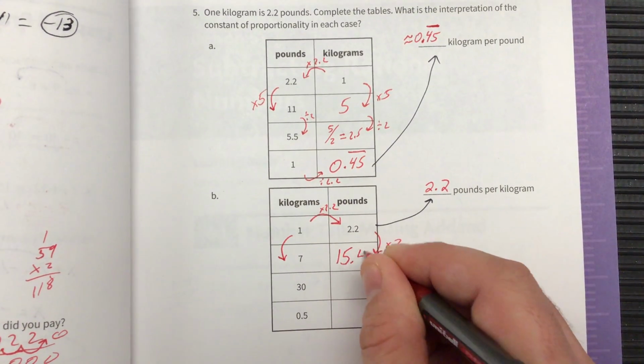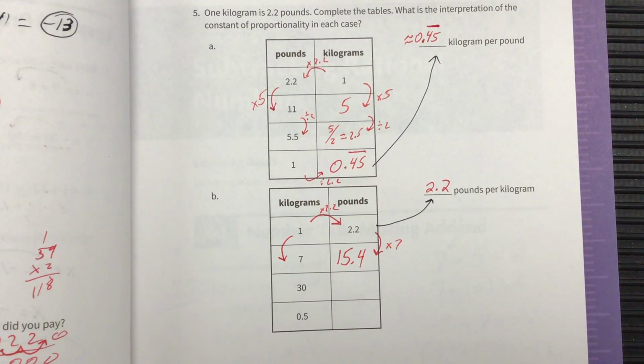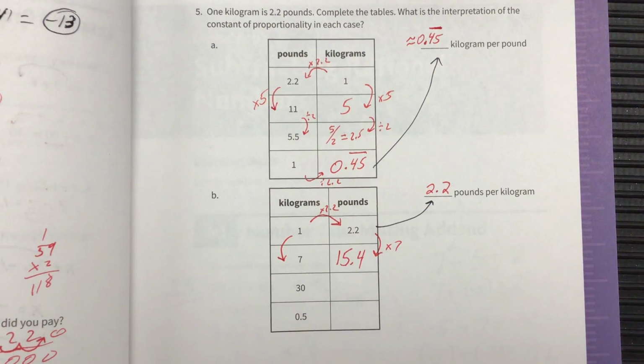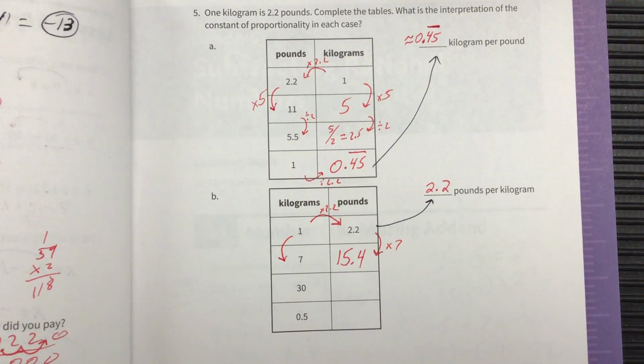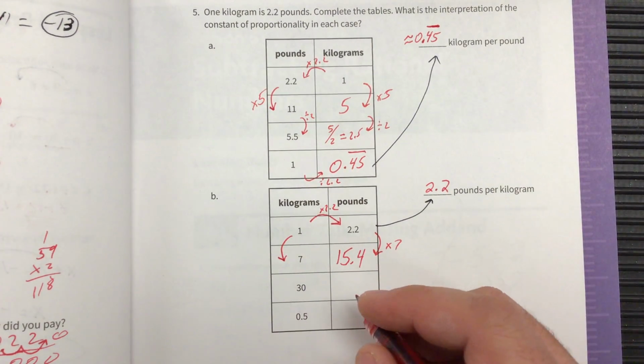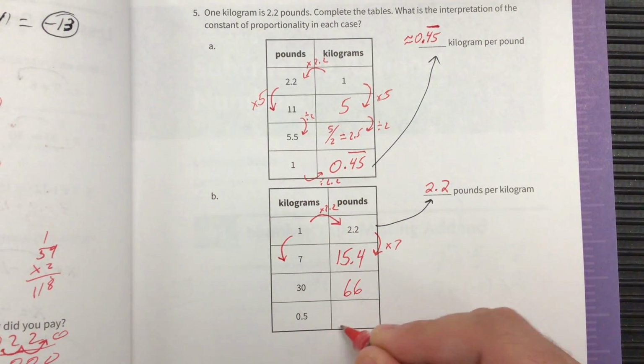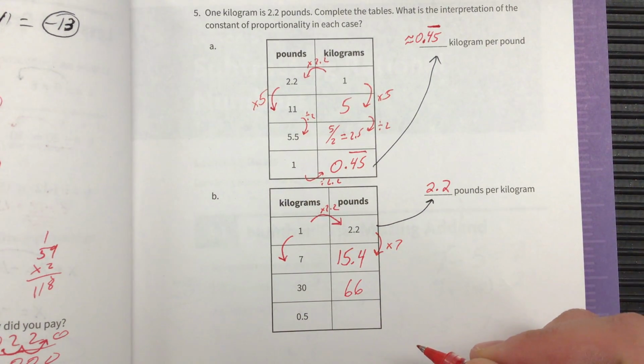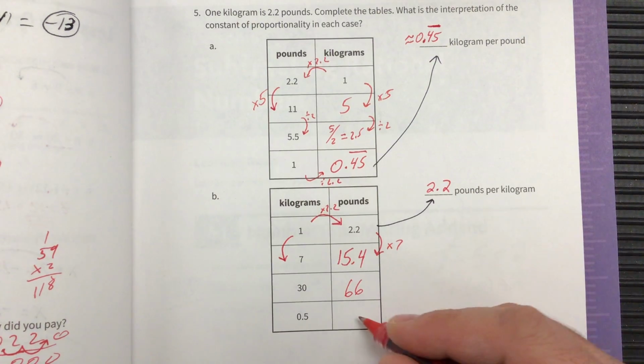And it should be 15.4. 15.4 for that one. How about the 30? 2.2 times 30. Dakota? 66. How about 0.5 times 2.2? Dieterly? 1.1.